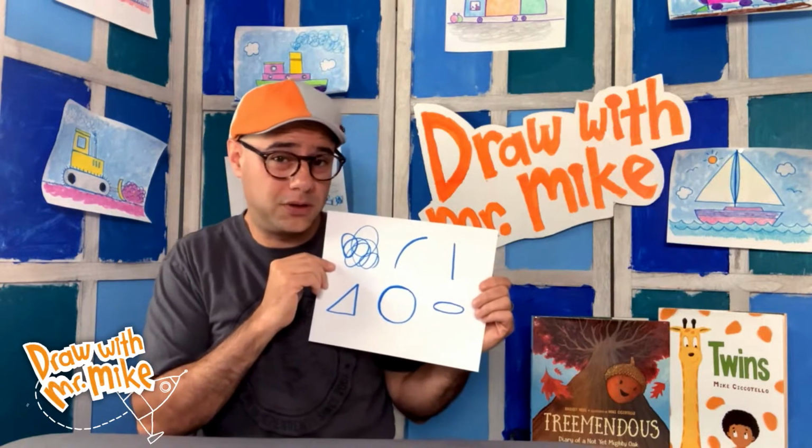We're going to use these shapes and lines. Okay, we have a scribble, we have an arc, a line, a triangle, a circle, and an oval. We haven't used ovals yet. We're going to use ovals today. It's a very small piece of the car, but we're going to use it because I realized that we need to introduce ovals into our toolbox of shapes and lines.